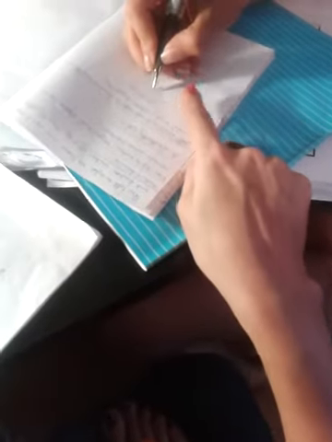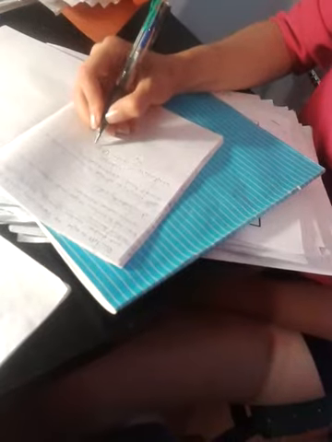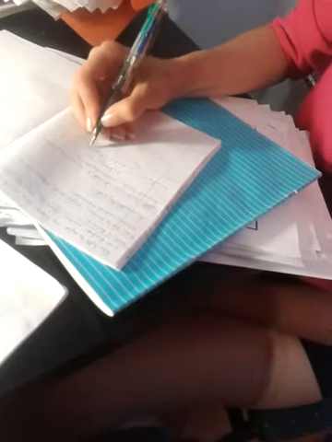You can say the secondary bond is van der Waals bond. Van der Waals is classified to hydrogen bond, London or dispersion, and dipole.